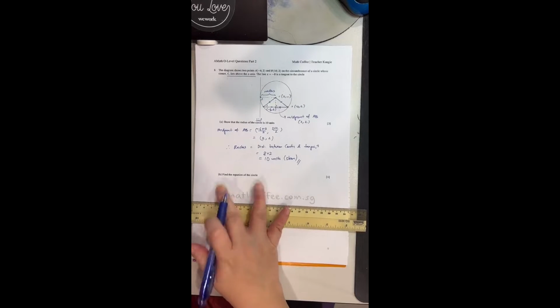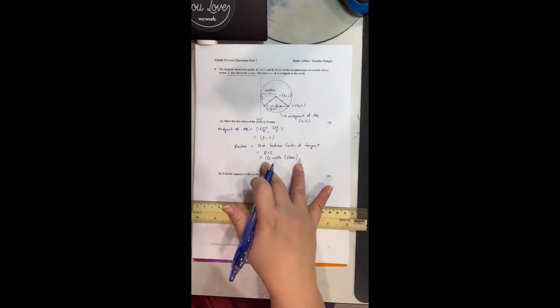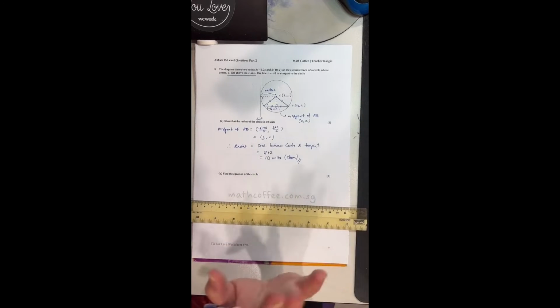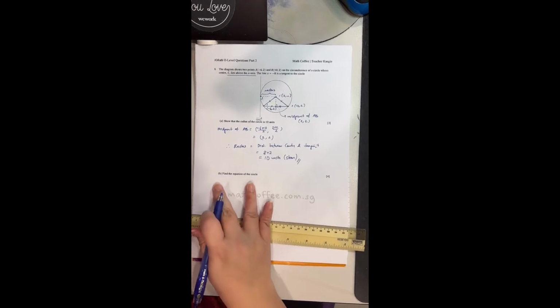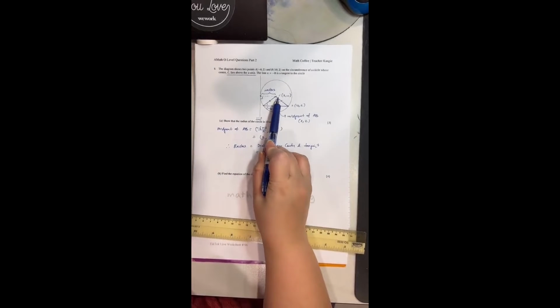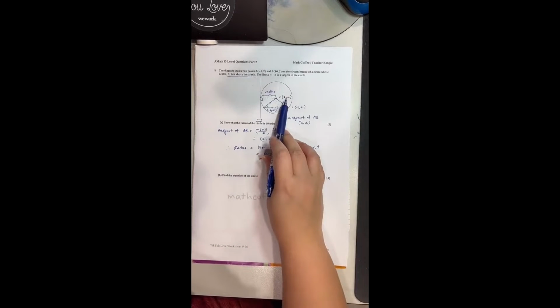Next, they asked me to find the equation of the circle. So I already have my radius. To find the equation of the circle, I need the center of the circle and then the radius. Radius is already settled, right? So now how am I going to find the center of the circle? Over here, just now we already agreed that the center's x coordinate is 2, correct? So it's only the y coordinate that is unknown.